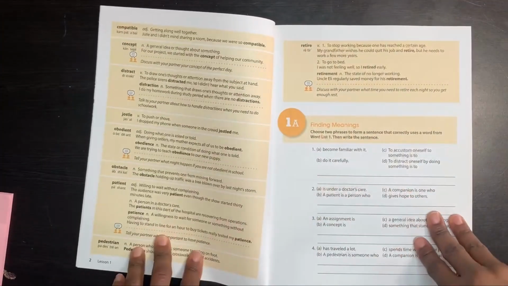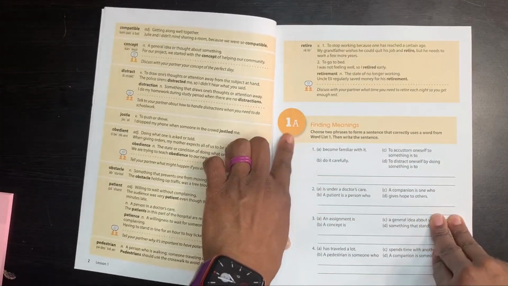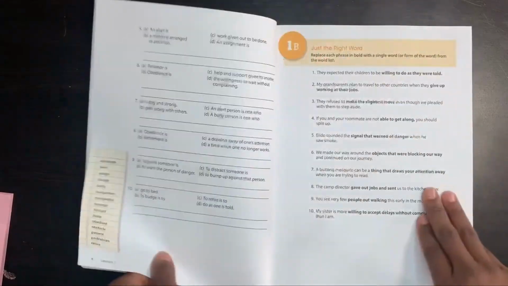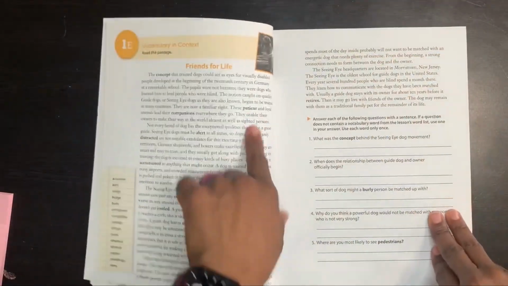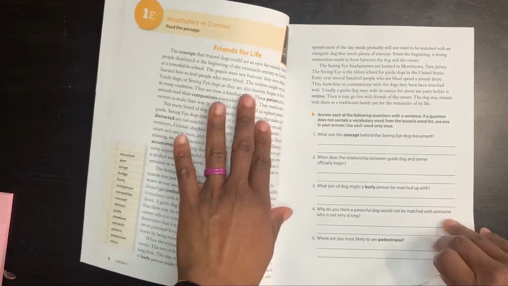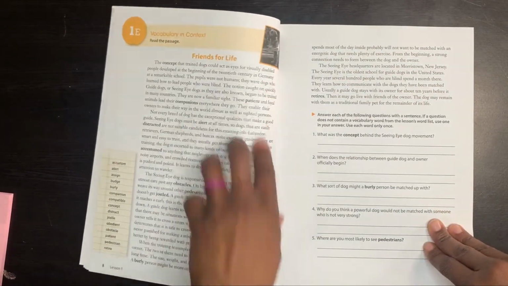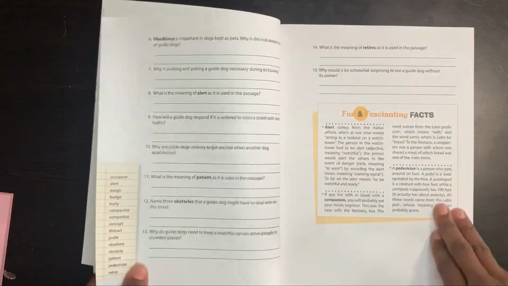This is your list of words. And then you will find that there is a 1. So we're in lesson 1. There's 1A, 1B, C, D. Then you'll go into E. I was wrong, E is the passage. And here we are, the Friends for Life. That was the passage for lesson 1. And then you have your questions.